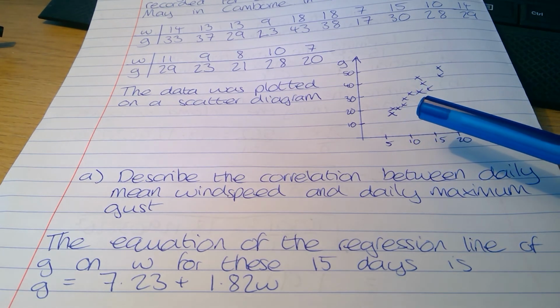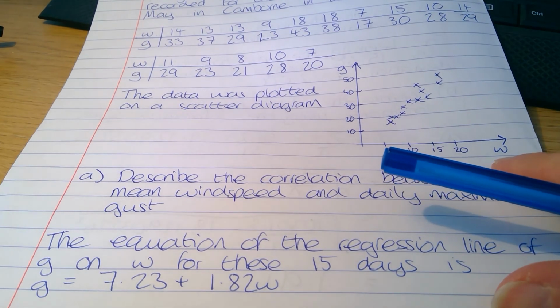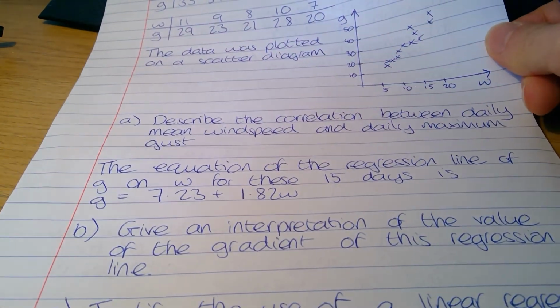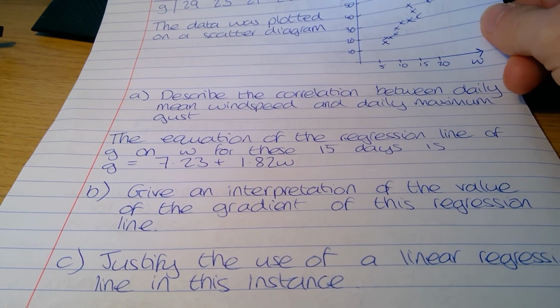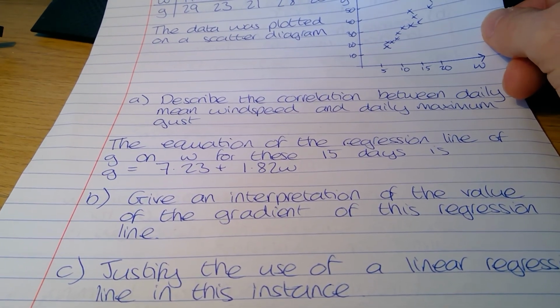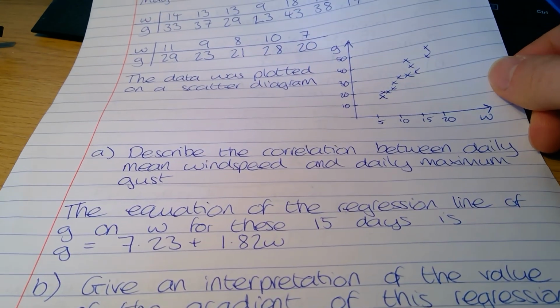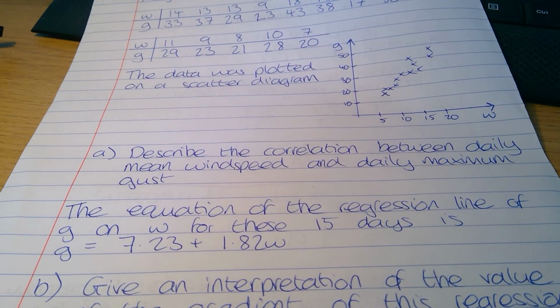So we might say something along the lines of, a regression line would be suitable to use in this example because the crosses are close to a straight line and we have fairly strong positive correlation. Equally, if it was negative correlation and it was strong, then that would be fine too. It's not to do with whether it's positive or negative, it's just to do with whether or not the correlation is strong, be it positive or negative.